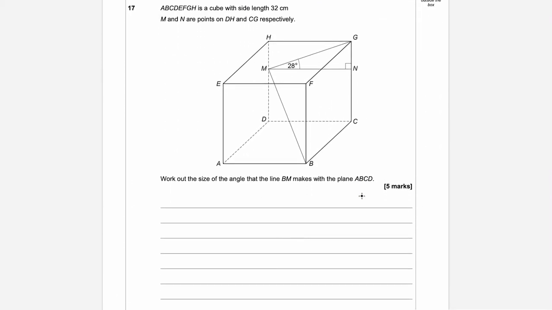Question 17. We have a cube, side length 32. Work out the size of the angle that the line BM makes with the plane ABCD. Okay, this is confusing. BM, ABCD. So what he's actually looking for is this angle here.